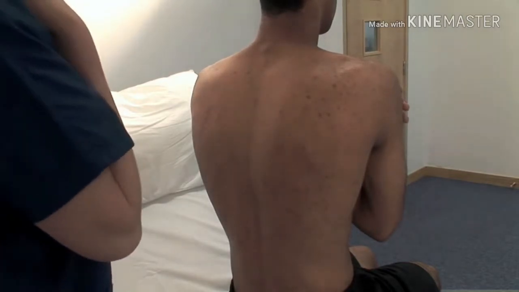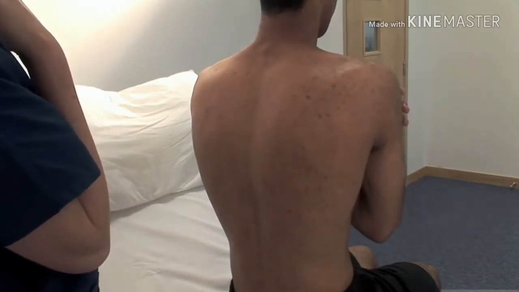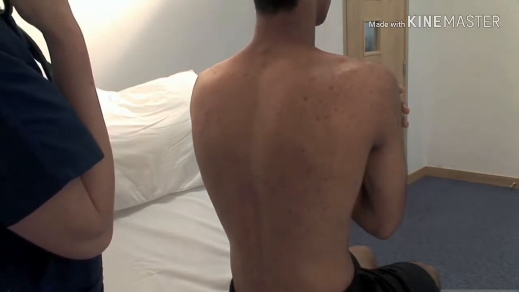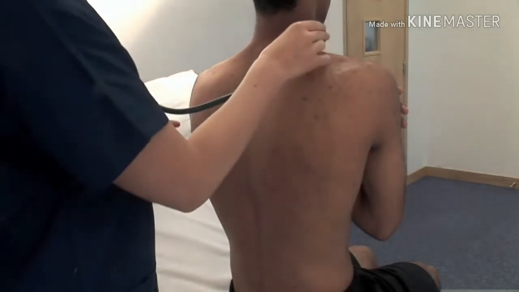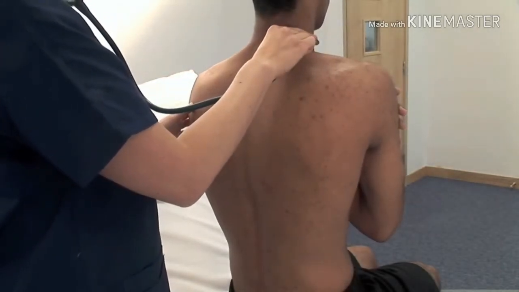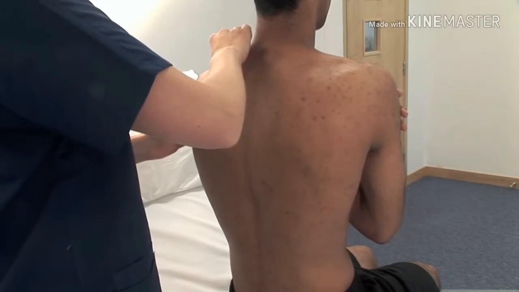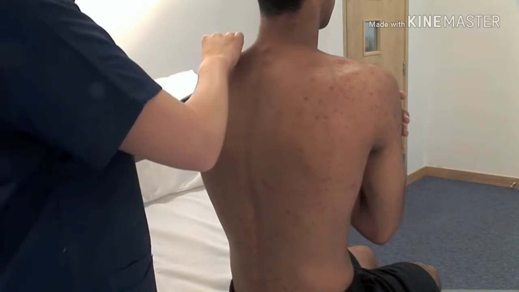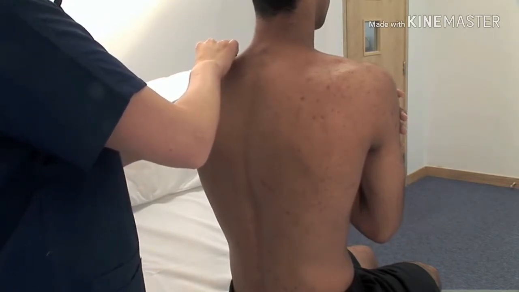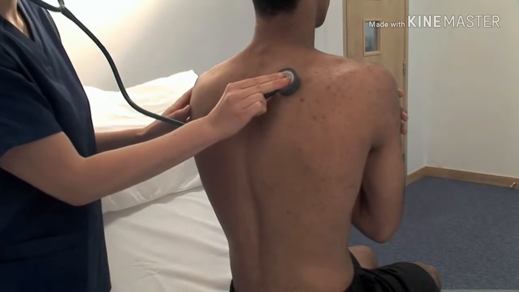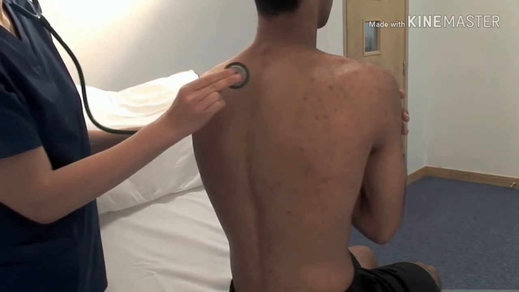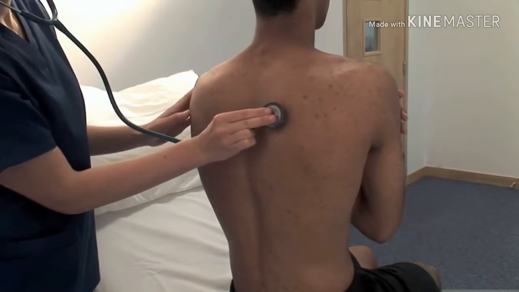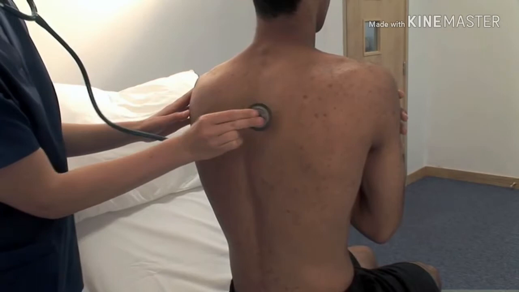Each time I put my stethoscope on your chest, please could you say 111? One, one, one. We have already discussed how increased vocal resonance can demonstrate sound transmission through consolidated lung. 111. The other added sound that you are likely to come across during normal auscultation is a pleural friction rub.